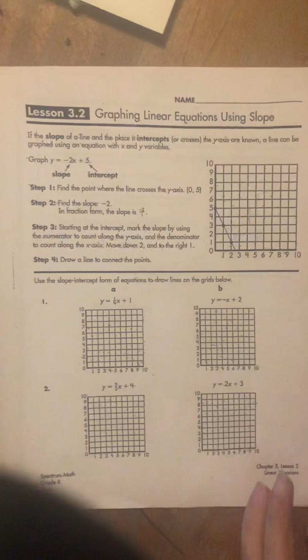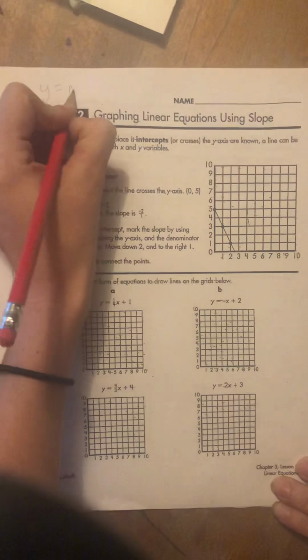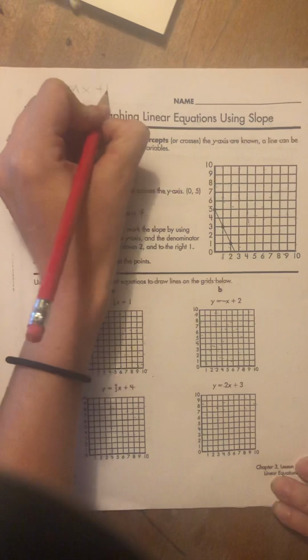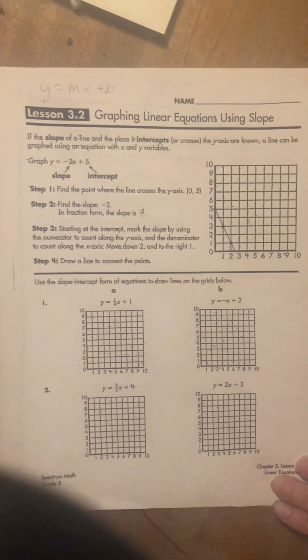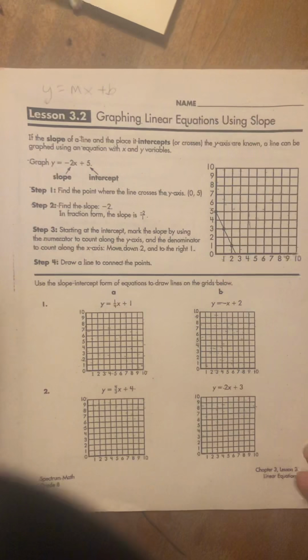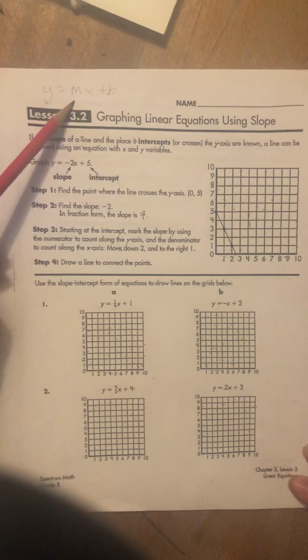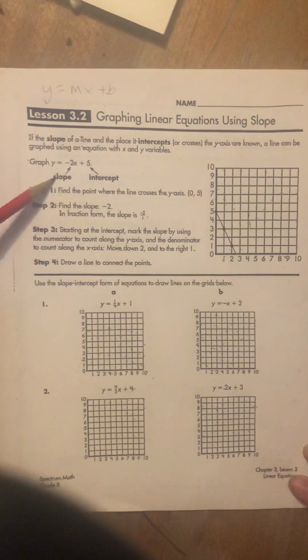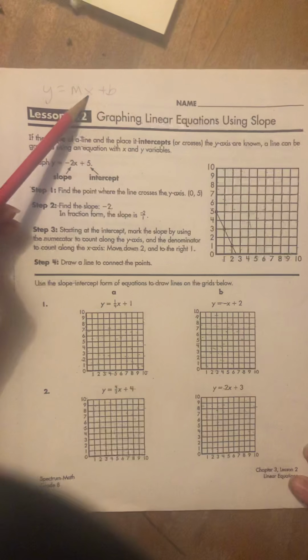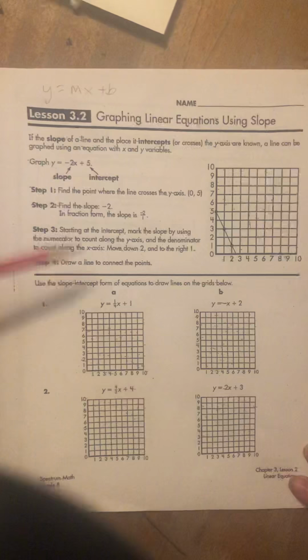All right, remember I keep on telling you y equals mx plus b, always. Y equals mx plus b. That is always the format you will see linear equations written in. And every letter in that equation tells you something important. I have my y value, I have my m, and my m is always the slope. I have my x value, and I have my b. My b is always the y-intercept.